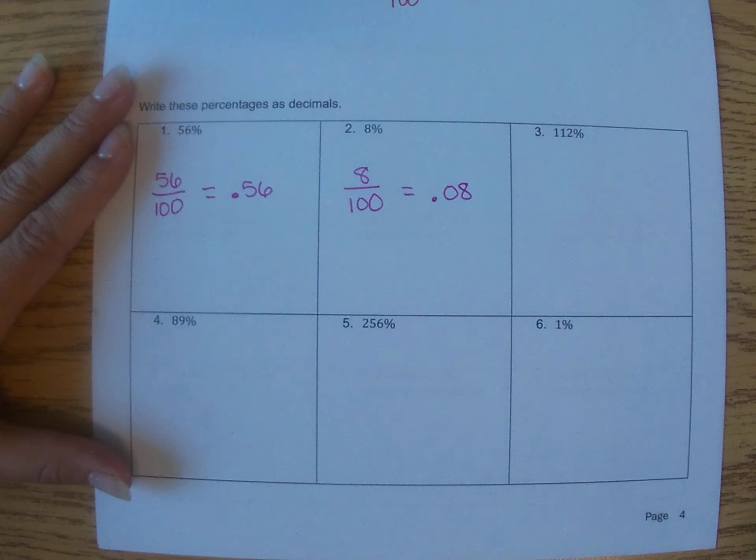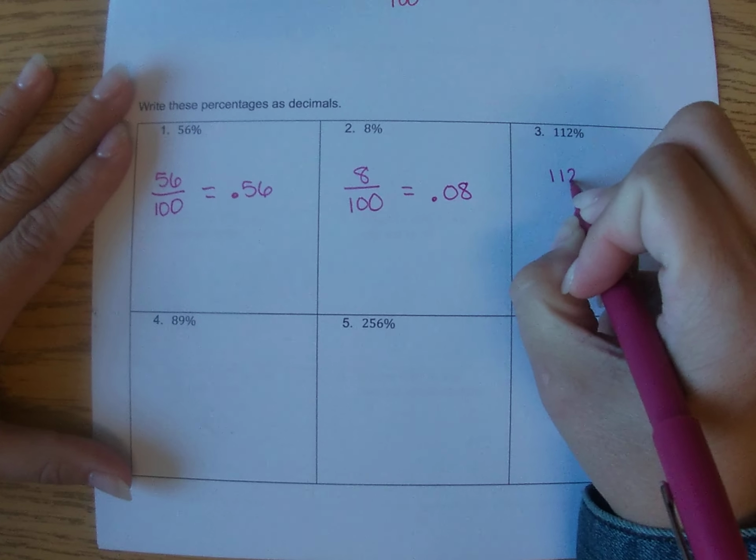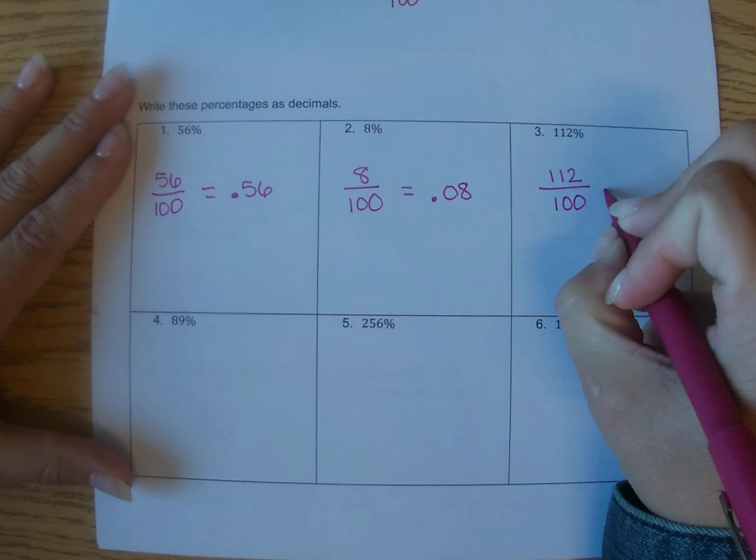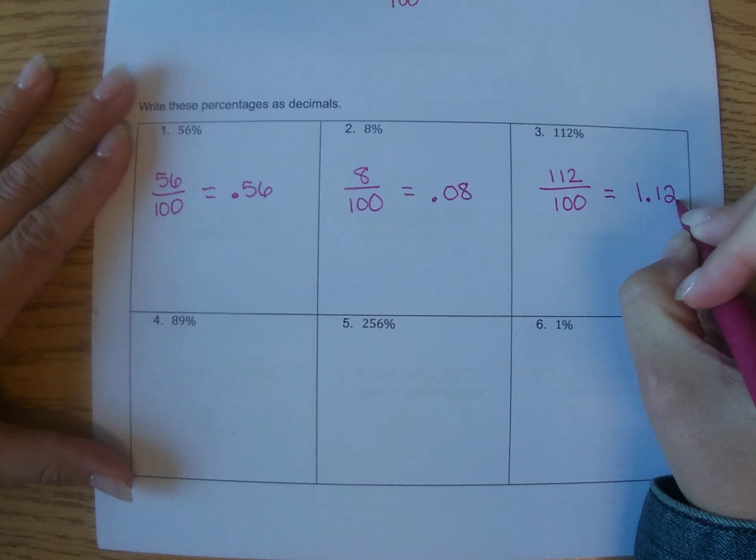These numbers can be bigger than 100. That's fine. So we can do 112 divided by 100. That will give us 1.12.